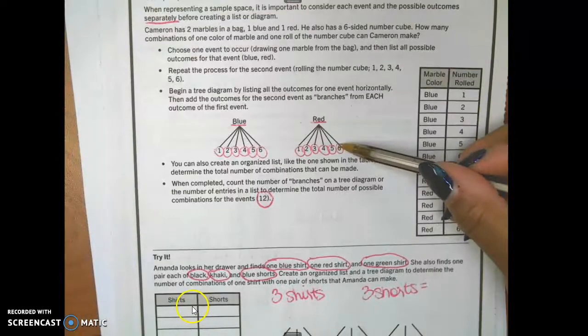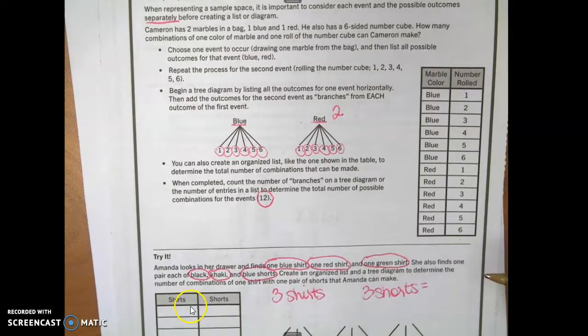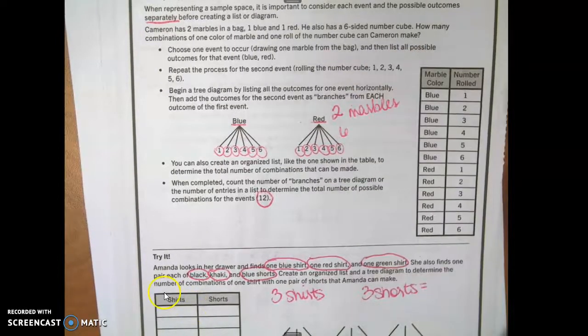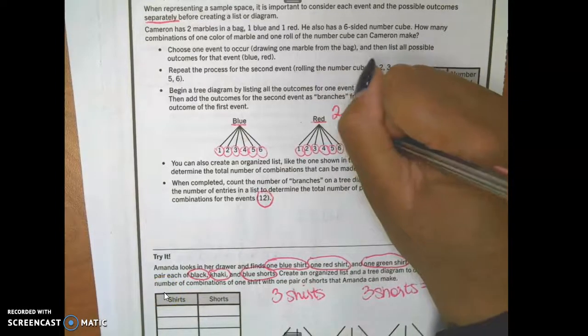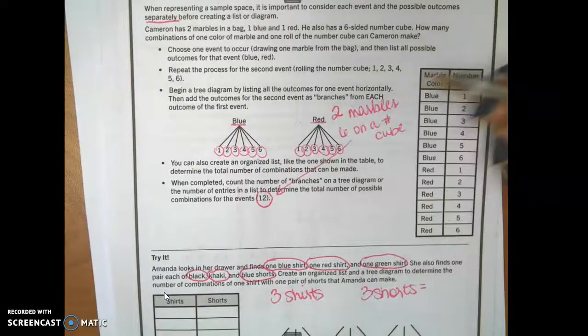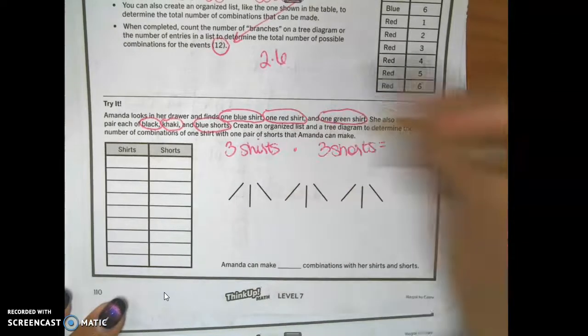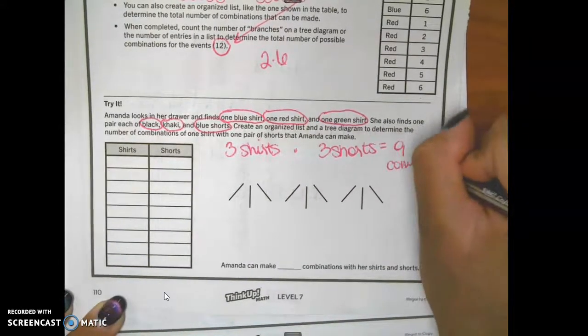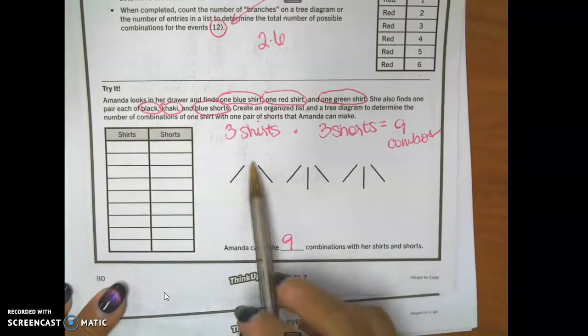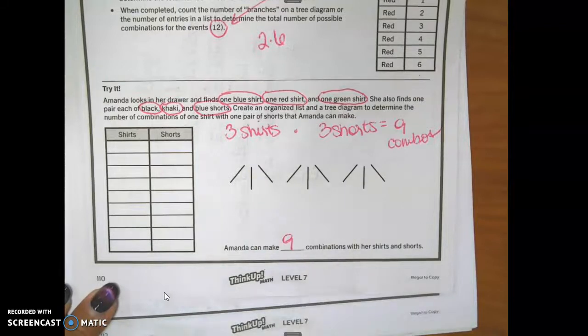What did I get up here? I had 2 colored marbles and 6 on a number cube. And then I got 12. What did I do with the 2 and the 6? Multiply. 2 times 6. So what am I going to do with the 3 and the 3? And get what? 9 combinations. I heard 2 different numbers. I need everyone to understand why 9 is correct. Yes, combos, short for combinations.